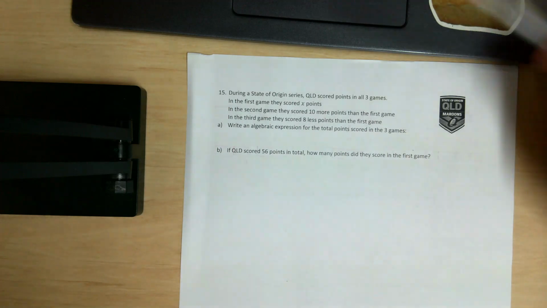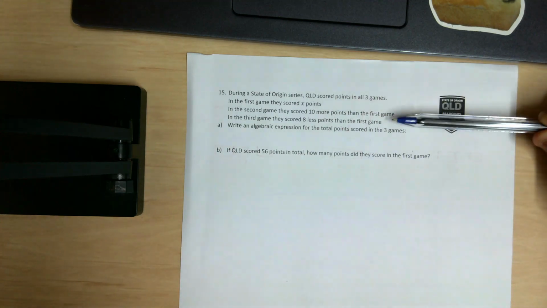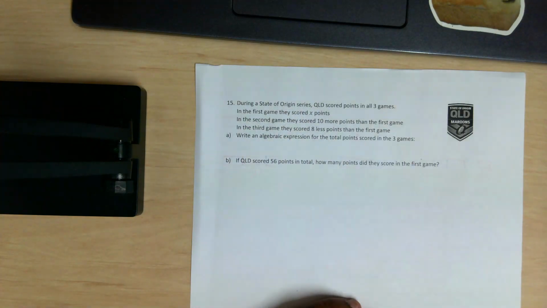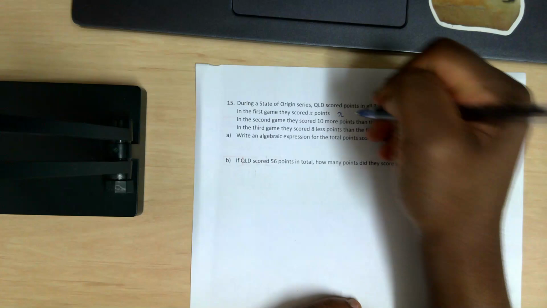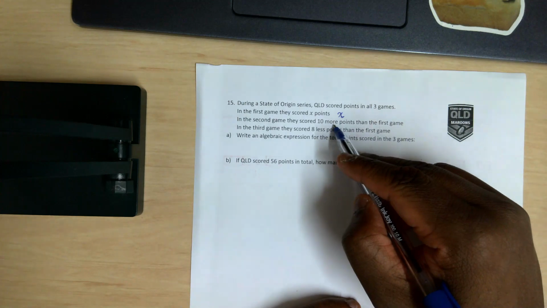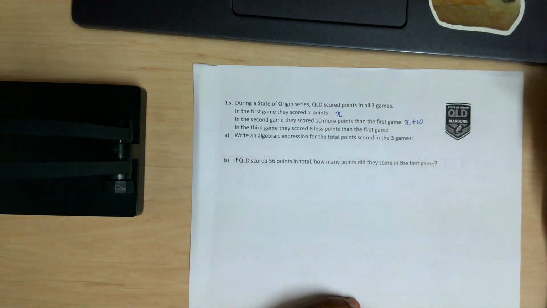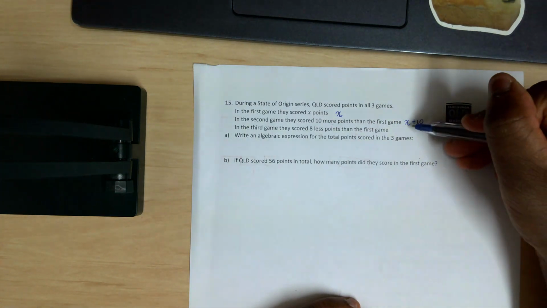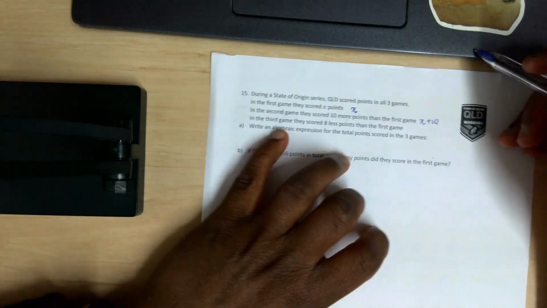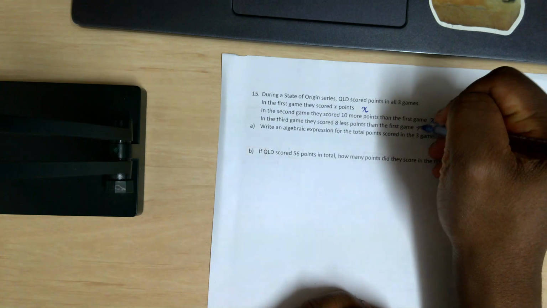Alright, before we start putting this together here, I'm just going to write an expression for each game. So in the first game they scored X points, so I'm going to put X there. In the second game they scored 10 more points than the first game, so more means we're going to add on, so it's going to be 10 plus X, or X plus 10. And then in the third game they scored 8 less points than the first game, so that's going to be X take 8.